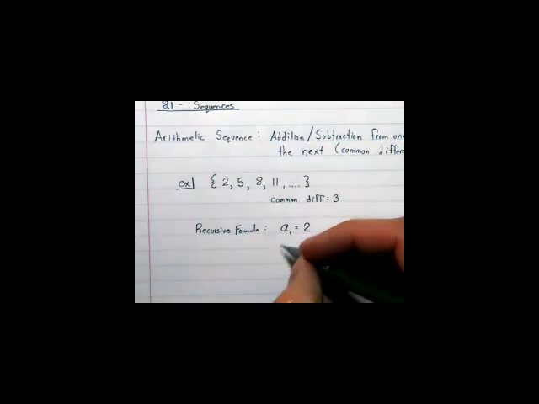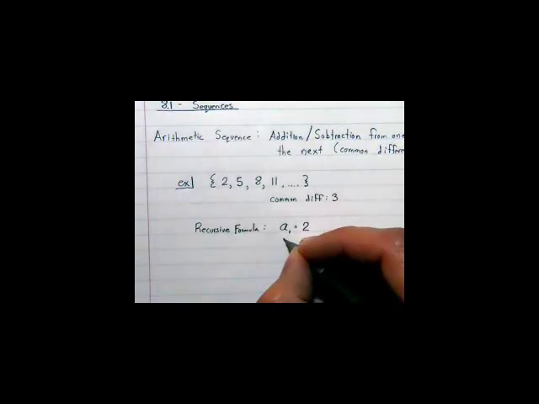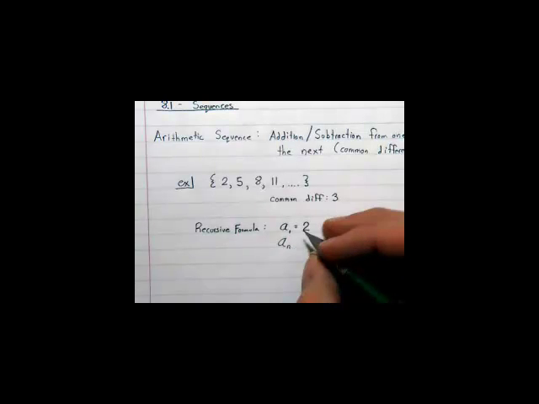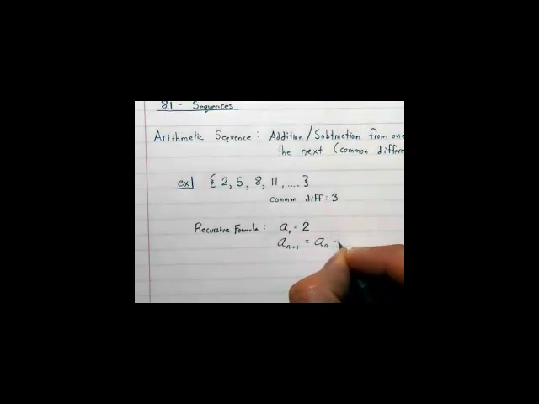And then the recursive part of it: something that's recursive is recurring, it keeps going. A recursive formula shows you how you use the term before it to get to the next one. So in addition to that, you would also say a sub n plus 1 equals a sub n plus 3.